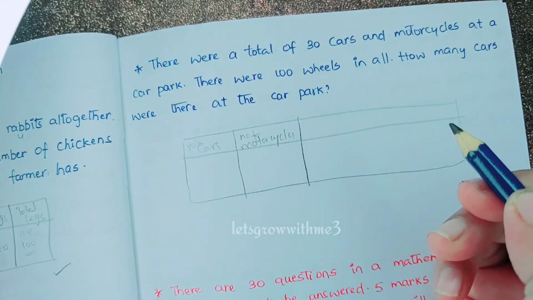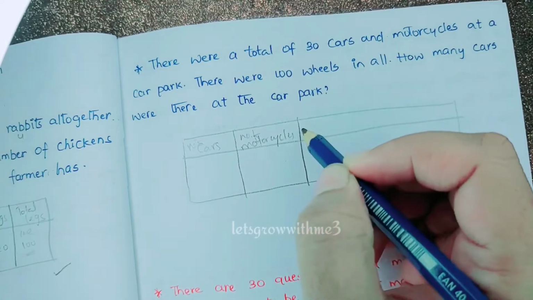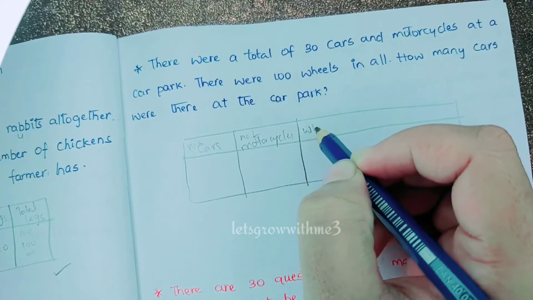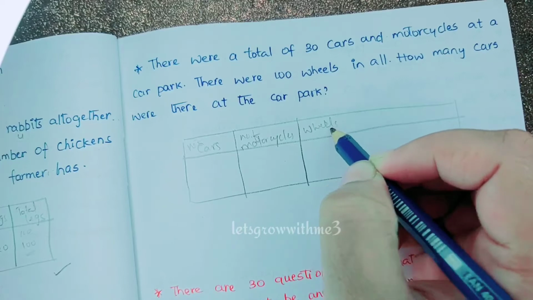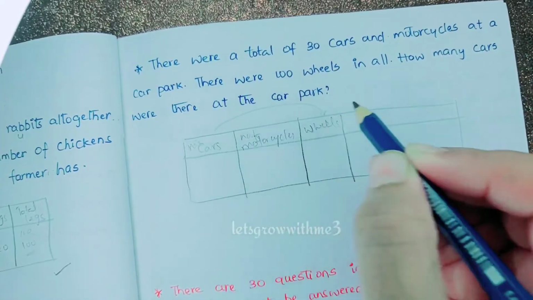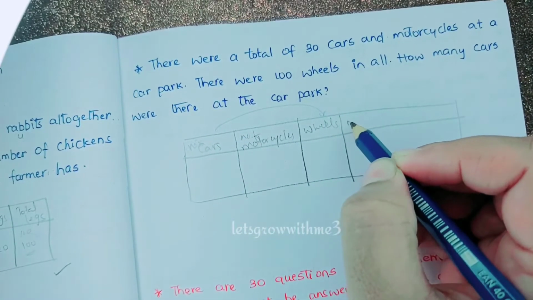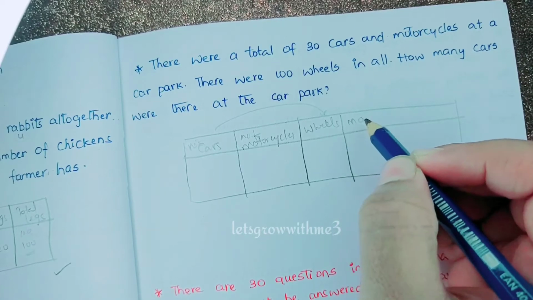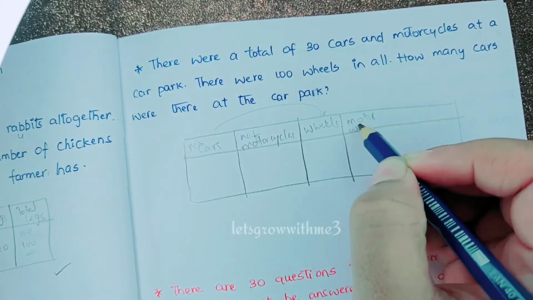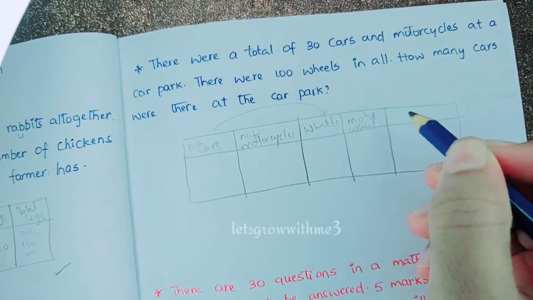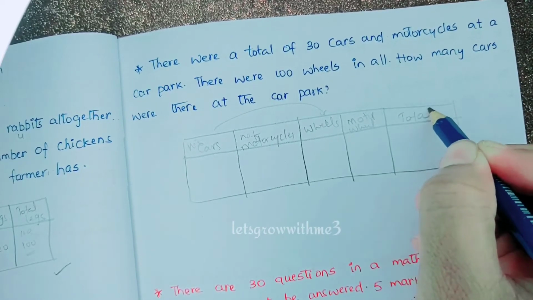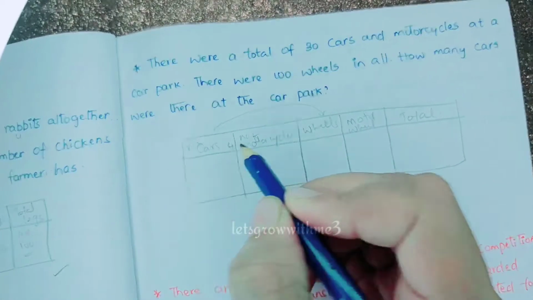So let's take an initial guess. We have only cars. Then we will see what's the maximum value we will get. So let me draw the table, it will take time. Then we have the total.